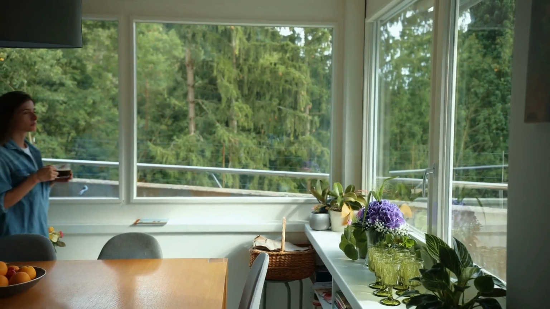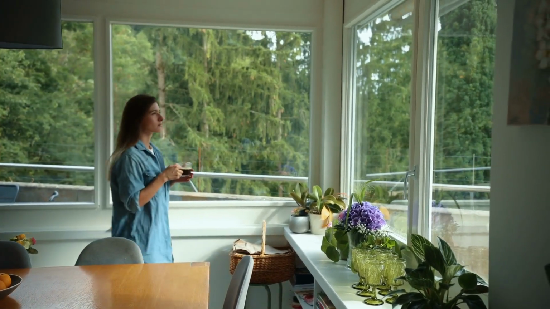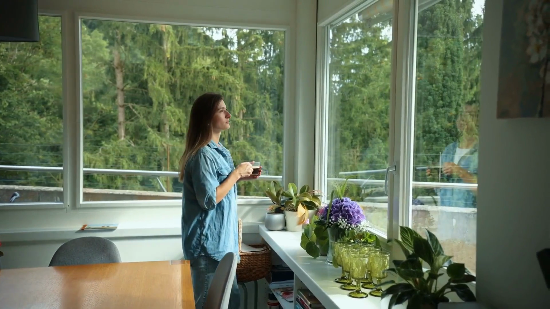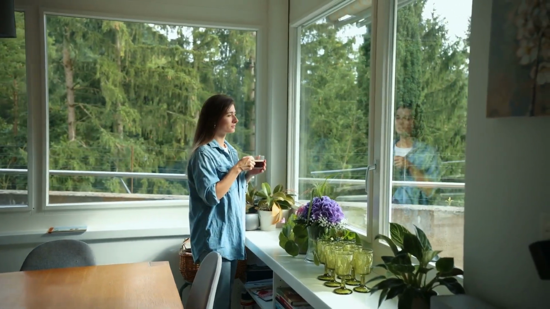So if you choose to use generated imagery, prompt for imperfection by asking for natural pores, uneven lighting, or a simple bedroom background, anything that feels authentically lived in.